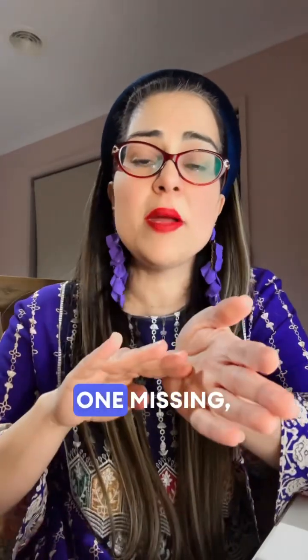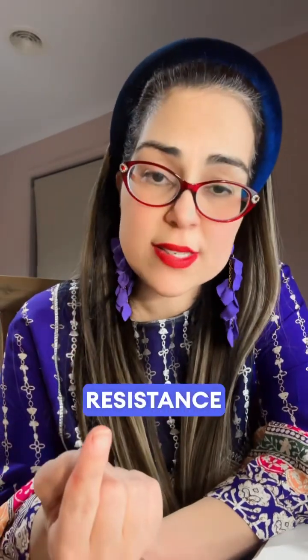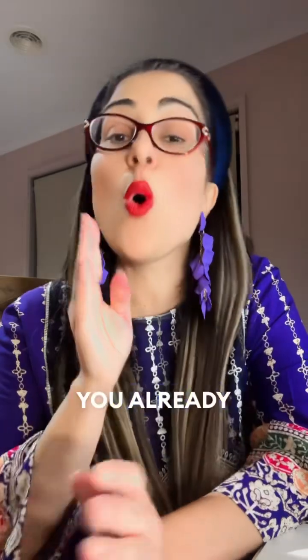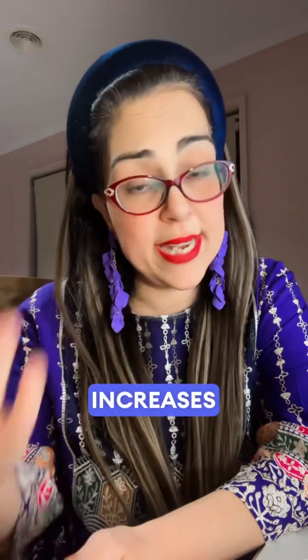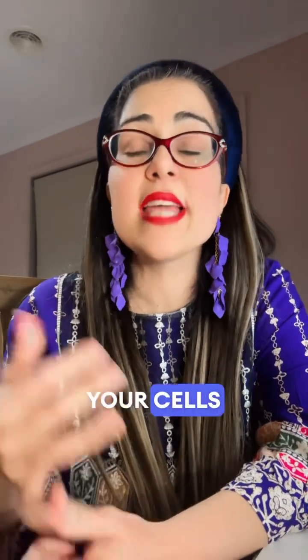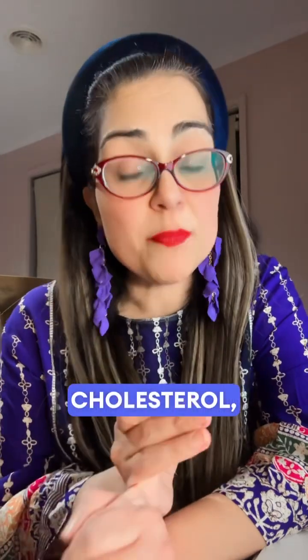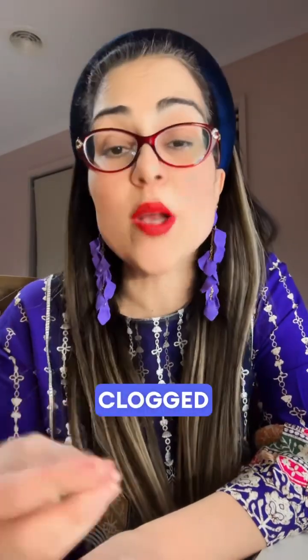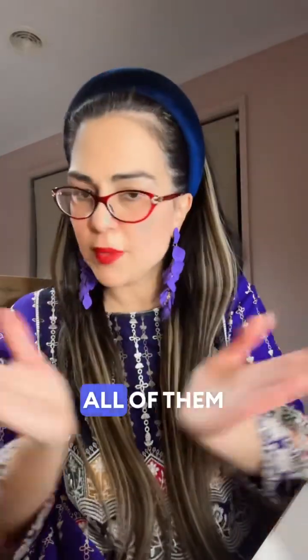Usually these three, if there is one missing, the other one just comes out. Why? Because high sugar levels or high insulin resistance would eventually lead to high cholesterol levels if you don't already have it, because high sugar consumption lowers the good cholesterol and increases the level of bad cholesterol. So if you already have insulin resistance, in which your cells are not responding properly to insulin and sugar is not being consumed, that sugar will lead to high levels of bad cholesterol, and then high levels of bad cholesterol, if you do not already have high blood pressure, will lead to clogged arteries and will lead to high blood pressure. So high cholesterol, high sugar levels, high blood pressure, all of them together.